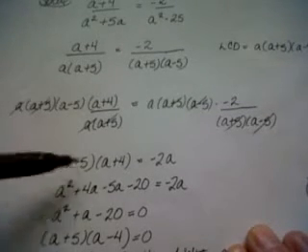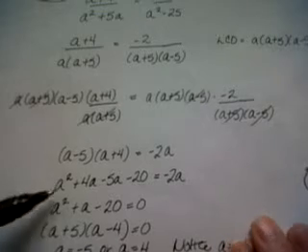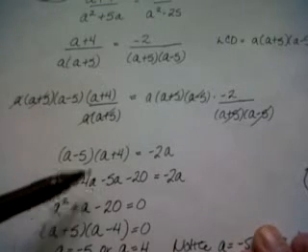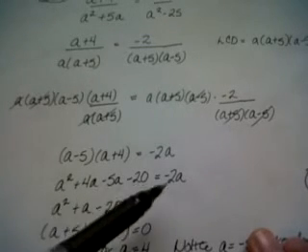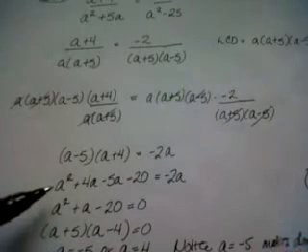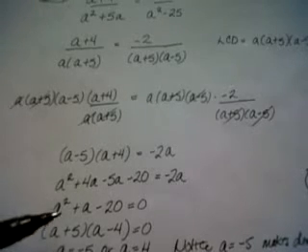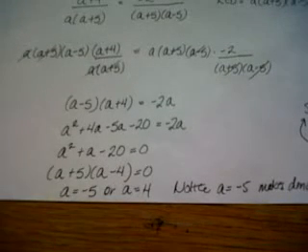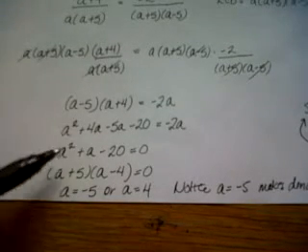Well, now what I'm going to have to do is FOIL here. So I FOIL, and I get a squared plus 4a minus 5a minus 20 equals negative 2a. And then I combined like terms, and because it is a quadratic equation, it has an a squared in it, I need to set my equation equal to 0. So I went ahead and set my equation equal to 0, and I combined my like terms.